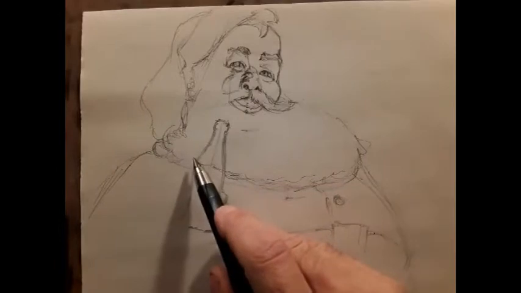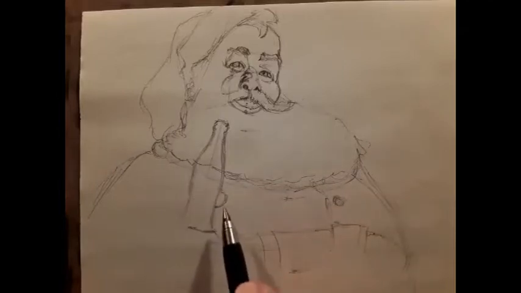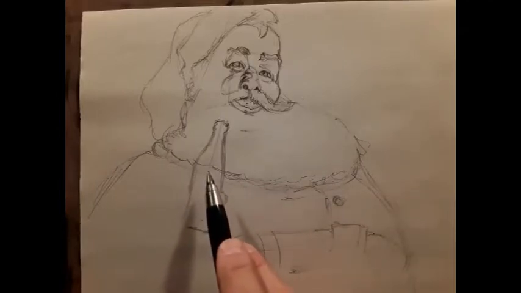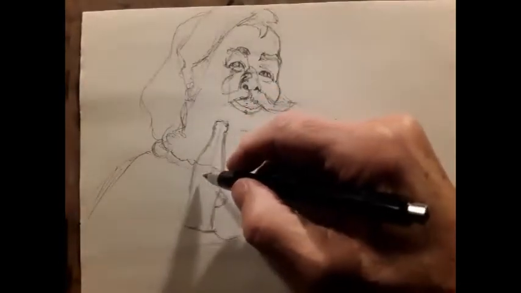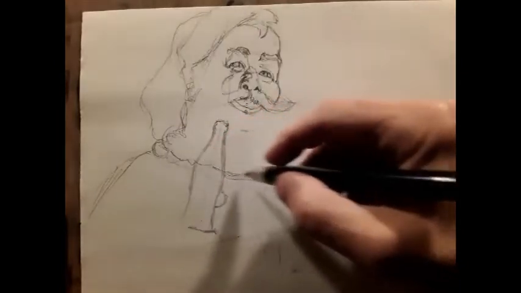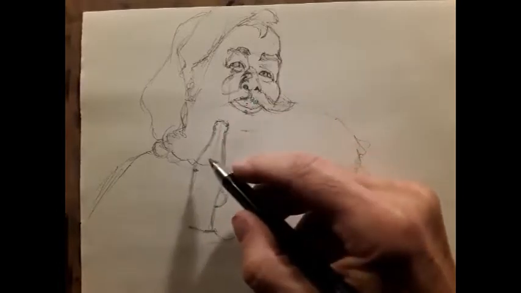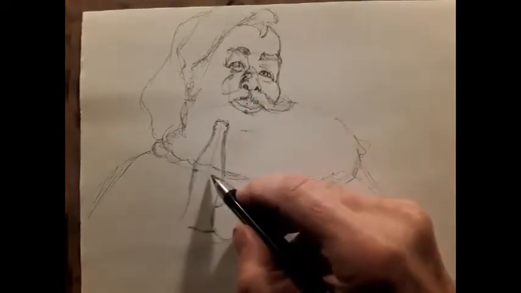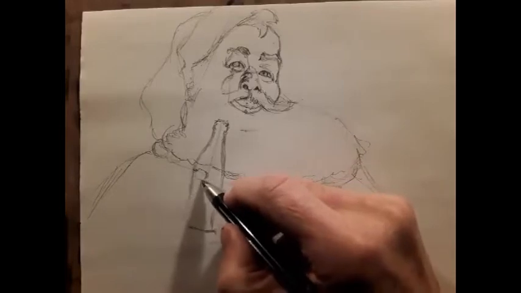Okay, and now his hand. His hand starts. The pointy finger, of course, is at the top. And I'd say it's located about halfway down this bottle, which is underneath the edge of that beard. So right about here. And then that pointy finger extends to about the center line of the bottle. So I'll go ahead and lightly sketch that in.